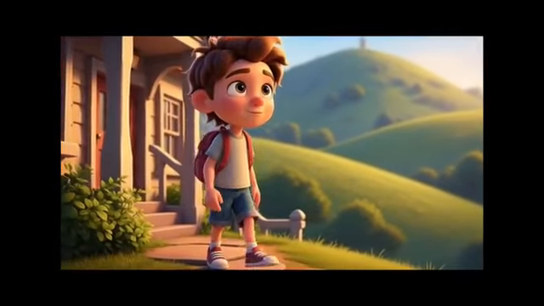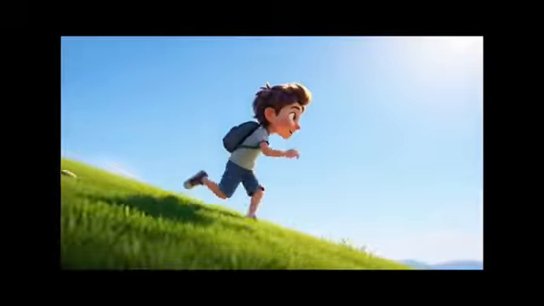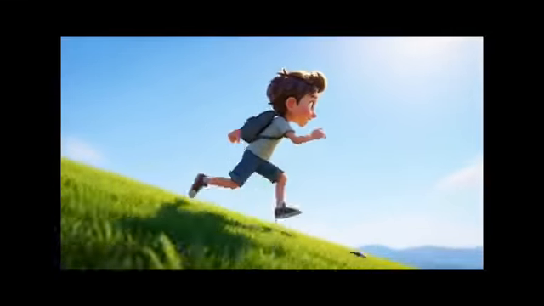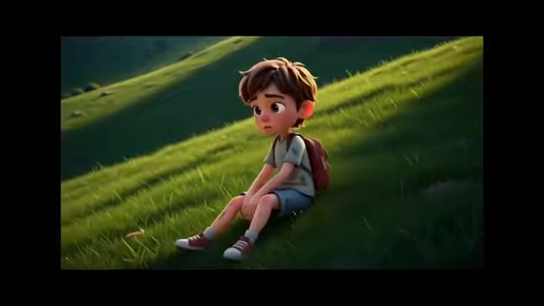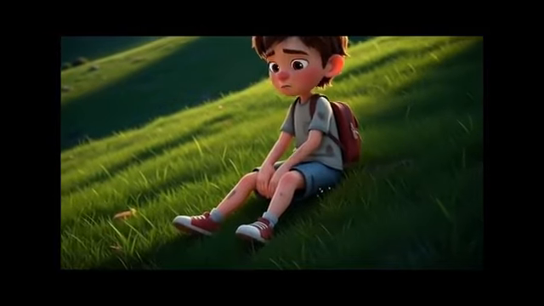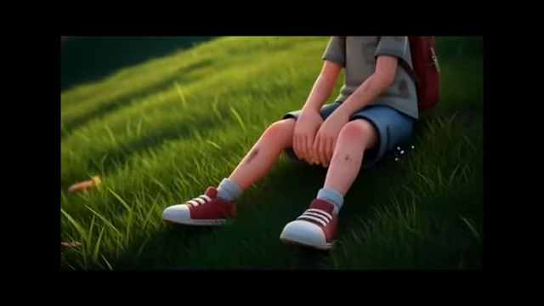The Steady Steps of Milo. Milo was a small boy with big dreams and short patience. Every afternoon, he raced toward the hill behind his home, hoping to reach the top faster than the day before. Each time he grew tired, his legs burned, and he stopped halfway, disappointed and dusty.